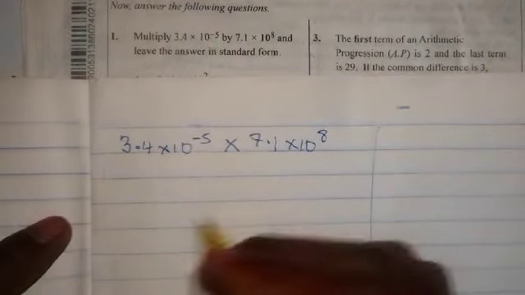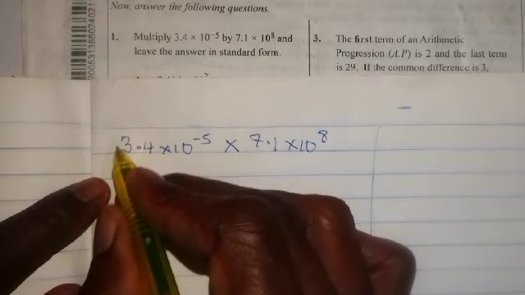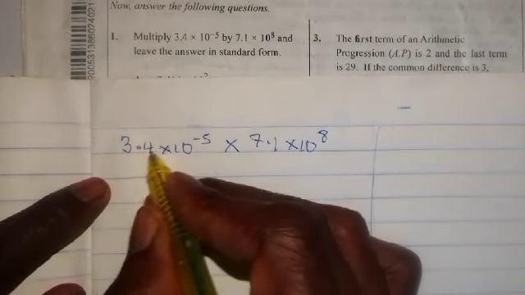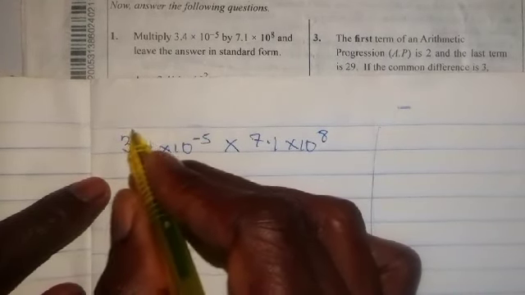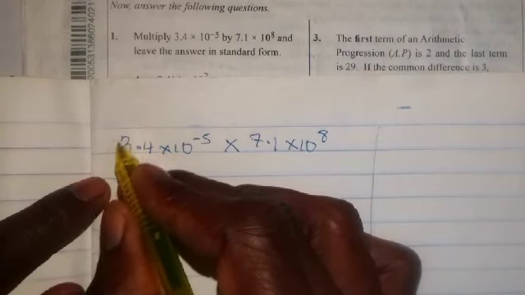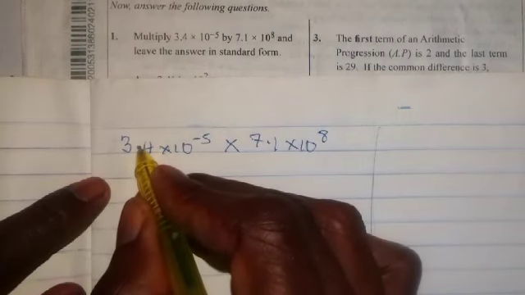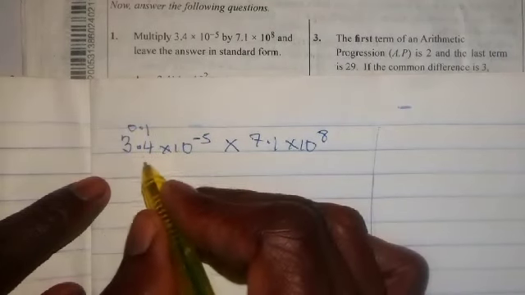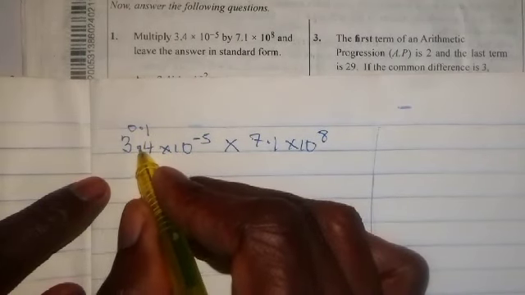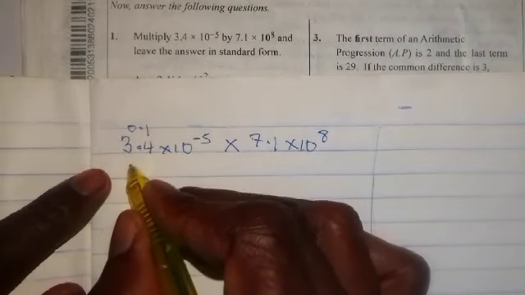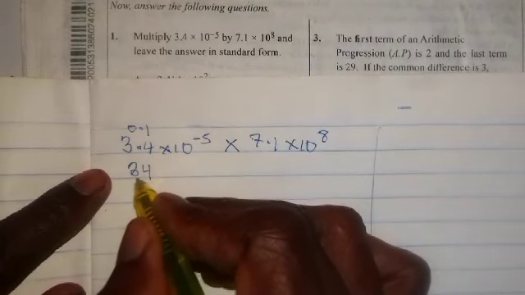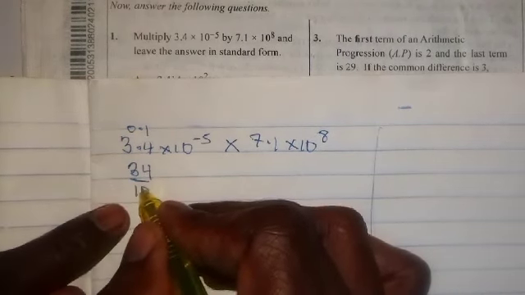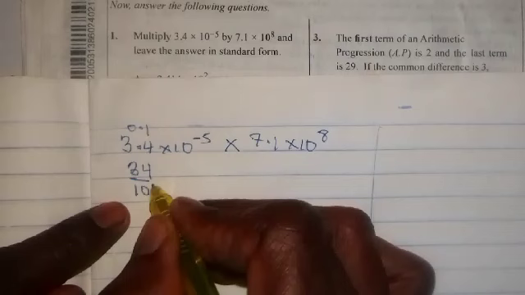So how do we solve this problem? The first thing to note is that we have a decimal number here, and we need to write it as a fraction. How do you write it as a fraction? We need to tell the place of the decimal in the number. So I'm going to write 0.1, and for this, my 3.4 can be written as a fraction as 34 over 10. This 10 is actually power what? Raised to power 1.